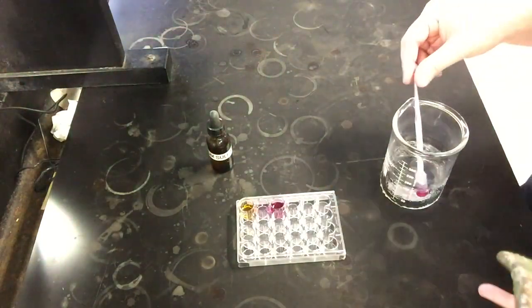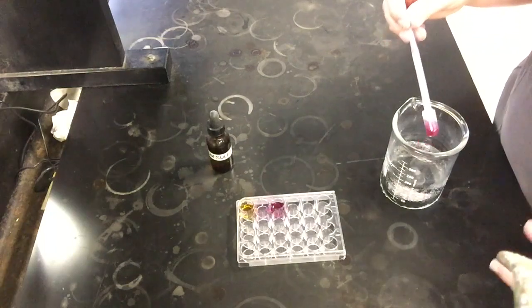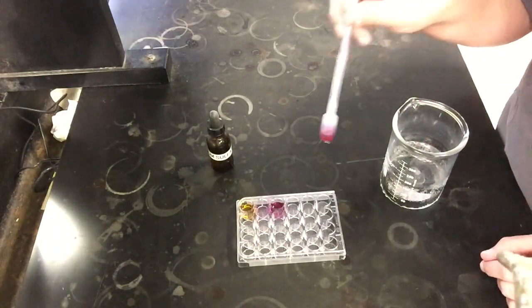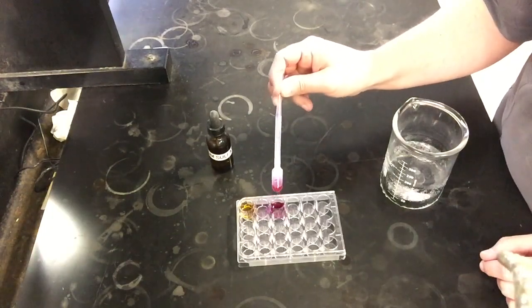All right, so at this point, this thing's been in the ice bath a couple minutes, so I'm going to go ahead and pull this out. And if we're looking at our color here, it looks like it's gotten darker again. It looks similar to the color that we started out with.